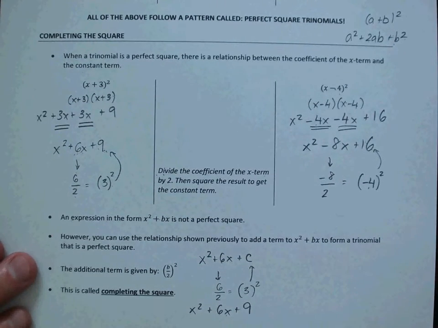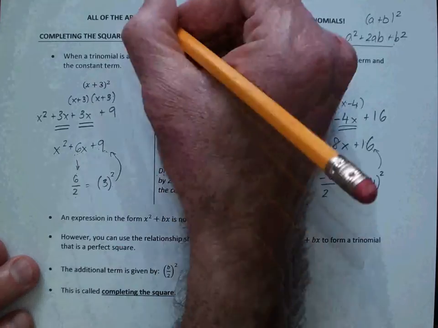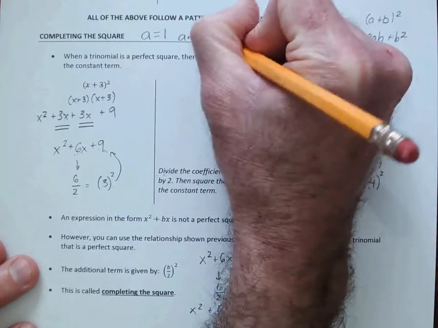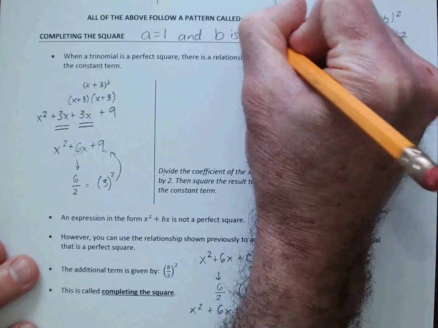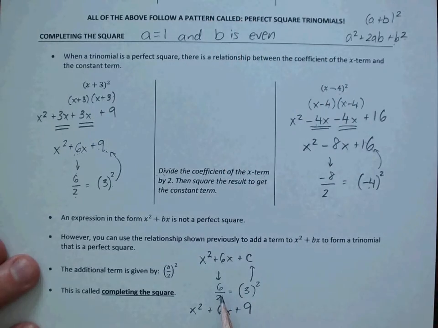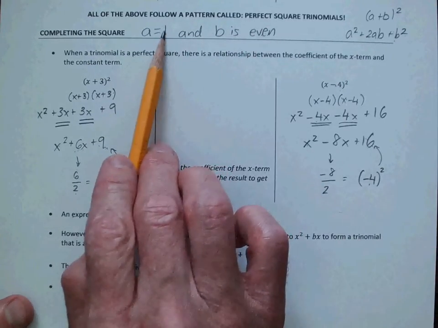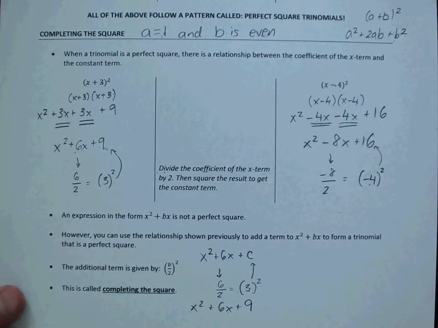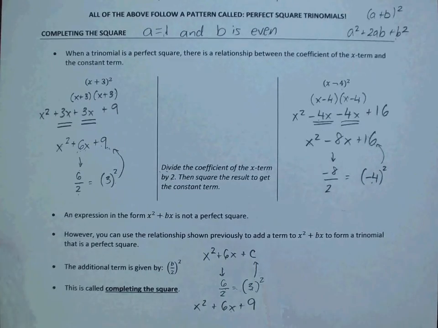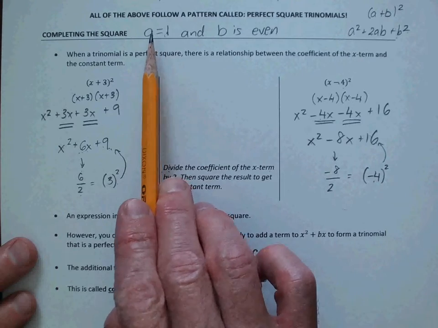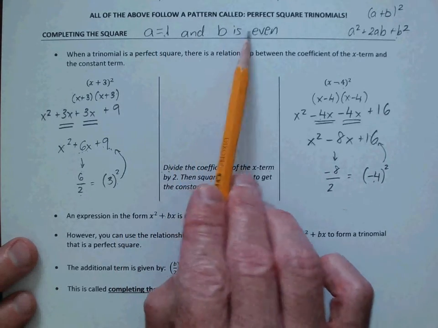Now, one thing you're going to see, I only like this technique when a is equal to 1 and b is even. The reason I want b to be even, if you see down here, I'm dividing by 2. It's much easier if that's just an integer. You can solve it if these are not true, and we're going to see both of these not being true at times. But if I'm choosing a method and I'm considering completing the square, I want a to equal 1 and I want b to be even.